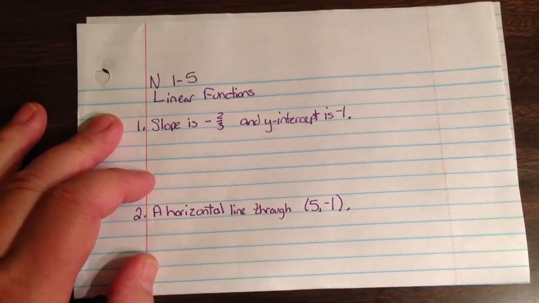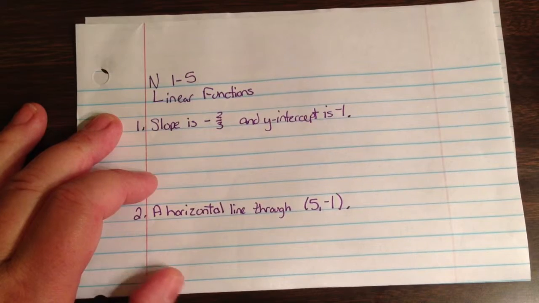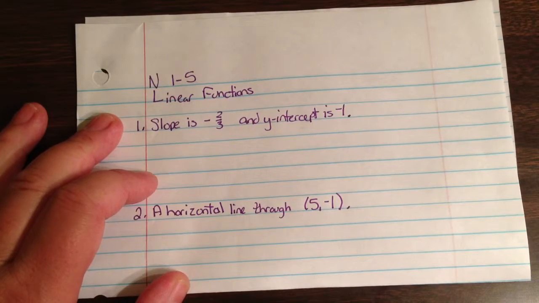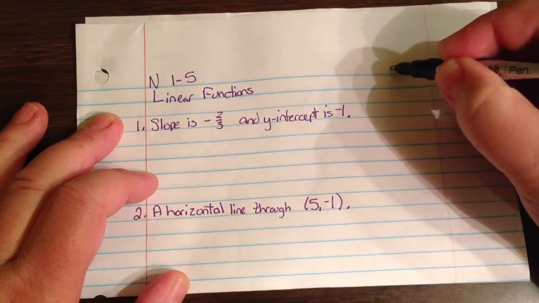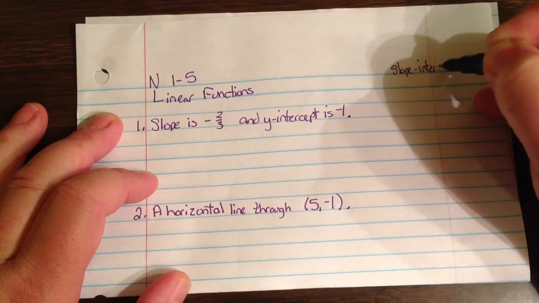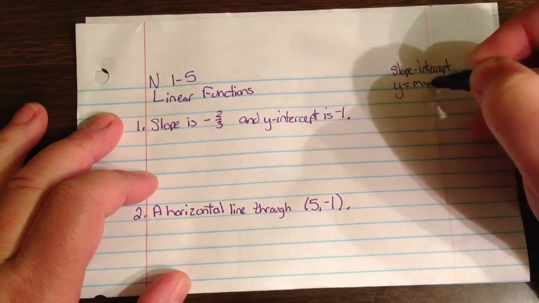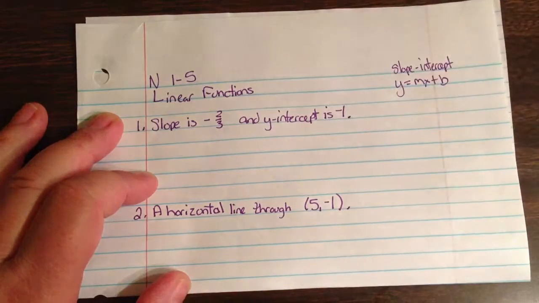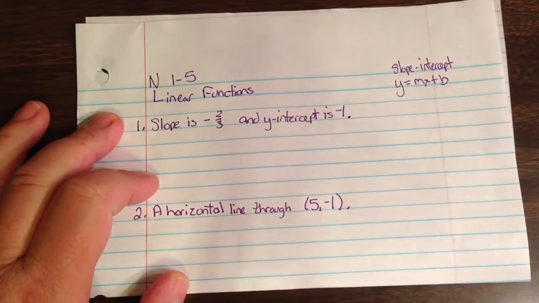Okay, so moving from solving equations to linear functions, writing equations of lines given certain information. Just a couple quick reminders. The slope-intercept form of the line is y equals mx plus b. And that's going to be our primary form that we're going to use for this activity.